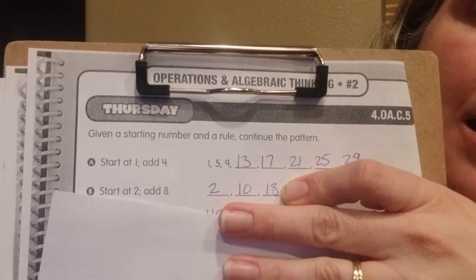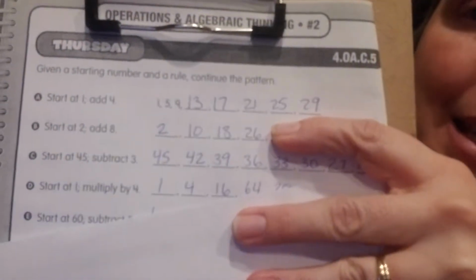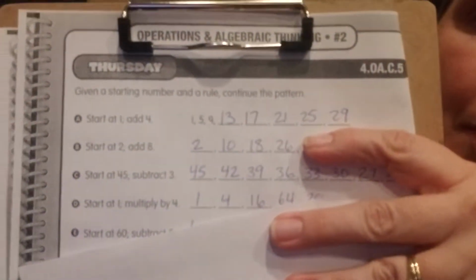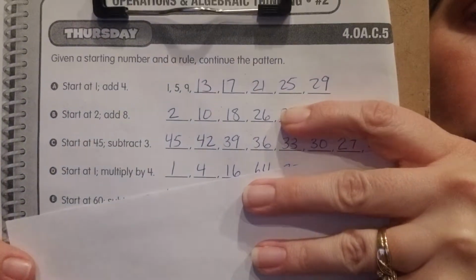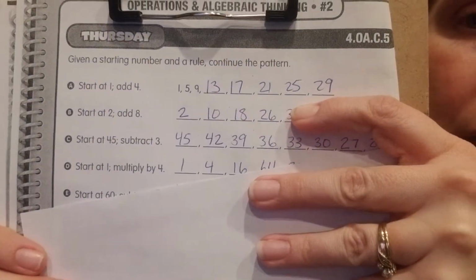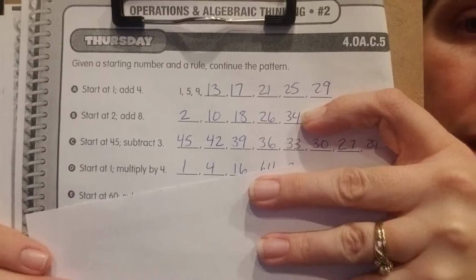Now, an 8 needs 2 more to get to 10. So I can think of 6 and 2. It needs 2 to get to 10, so 18 goes to 20, so 26 is the next one. And a 6 needs how many to get to 10? 4. 4 plus 4 is 8, so 4 gets it to the 30, and then 4 more, 34.